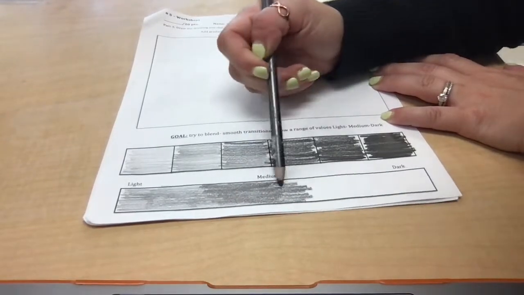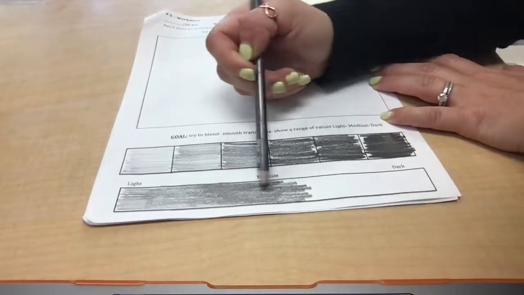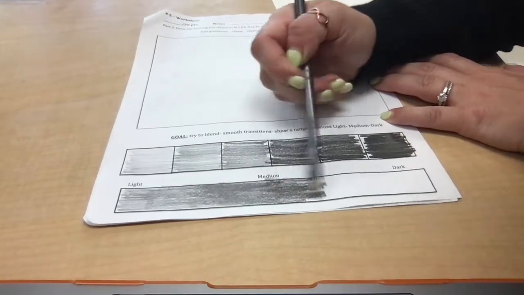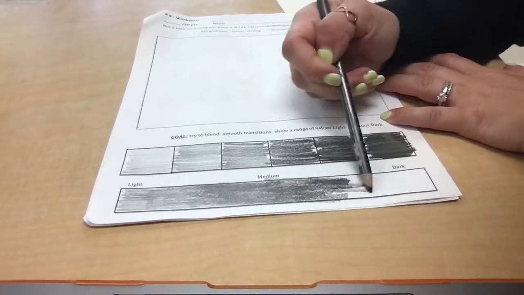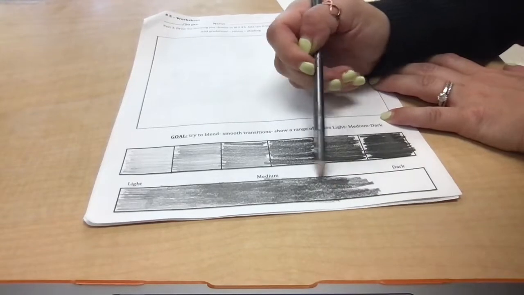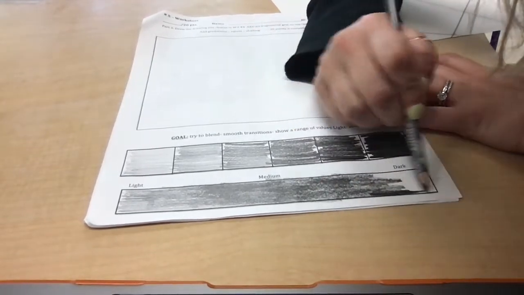Press pause if you need to press pause and go back or practice it. I'm going to make this look pretty easy. Some of you will get this right away. Some of you might have to practice a couple times. You should know the lights, mediums, and darks because you're going to have to use them in your drawing or painting. And go a little heavier here.